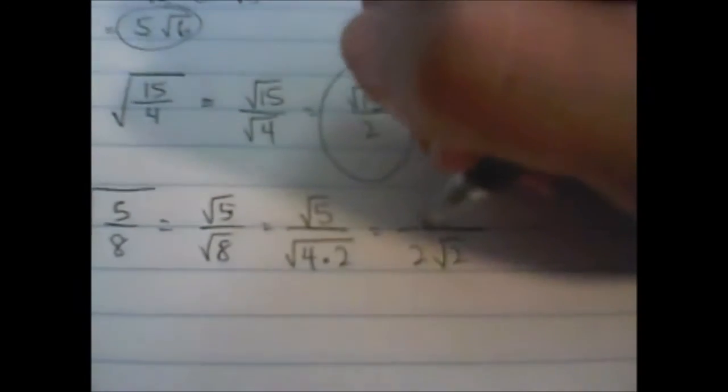If we had, say, the square root of 5 over 8, same thing, I could split up the top and the bottom. But here, the 5 doesn't simplify anymore, but the 8 does simplify more. So I'm actually going to break up the 8 into 4 times 2. And I know the square root of 4 is 2, so I end up with 2 root 2 on the bottom, with a square root of 5 on top.